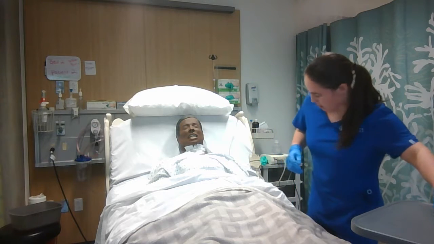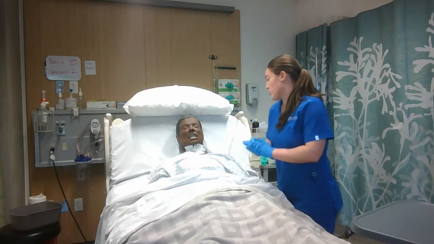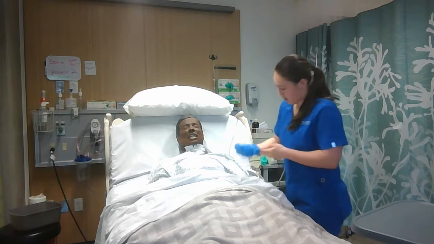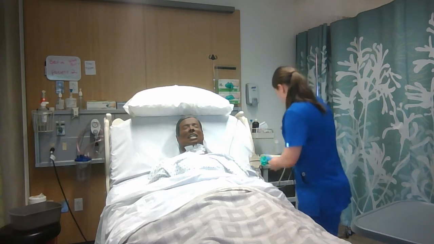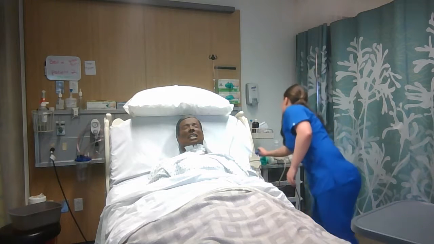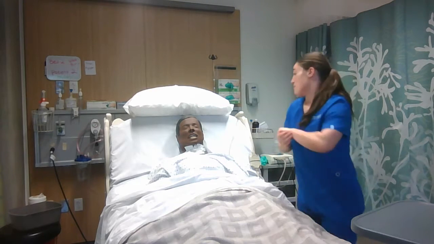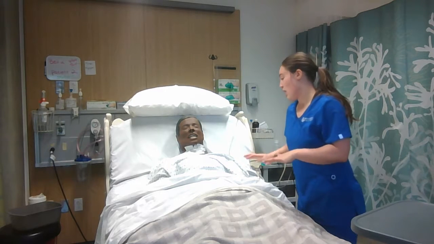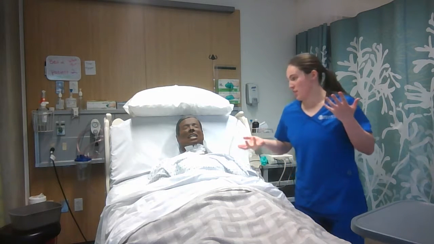All right, once we're all done with that, I'm done giving them the medication. I am taking off my gloves and throwing those away. I'm washing my hands, making sure my patient is comfortable and in a good position, and asking if they need anything. Then I would record all the medications that I gave in my MAR.